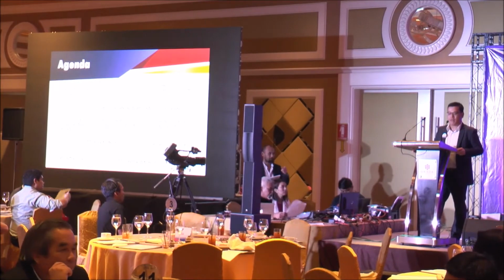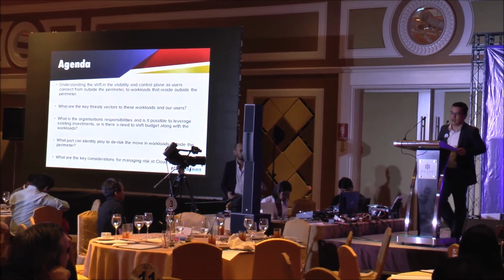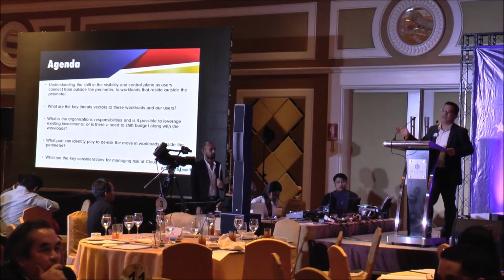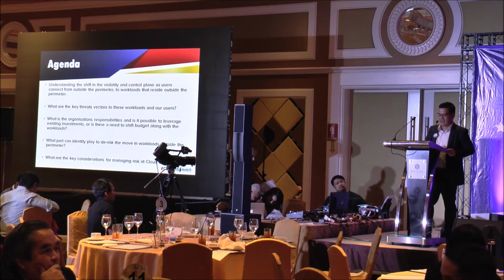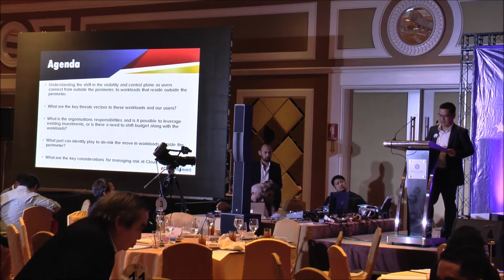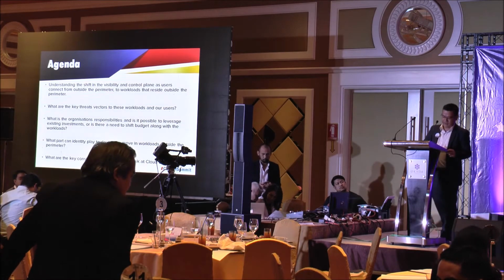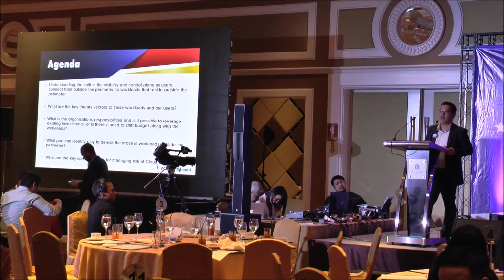As we move on to cloud applications or a cloud environment, as an individual or as an organization, we have the responsibility to check and understand what the shift in visibility and control plane is as users connect from outside the perimeter. We also need to understand the key threat vectors to cloud applications.